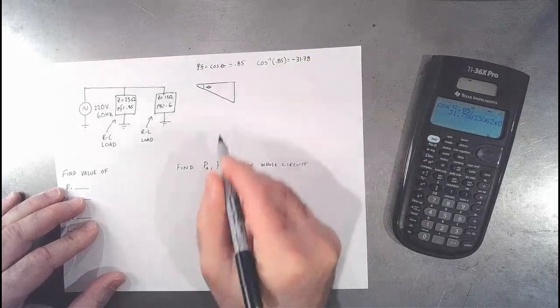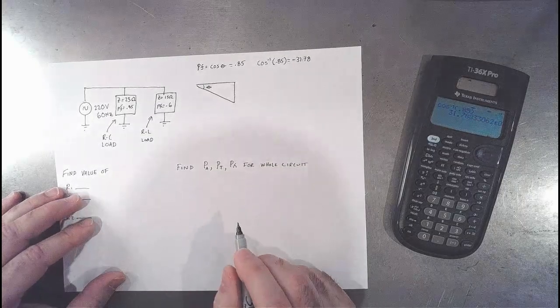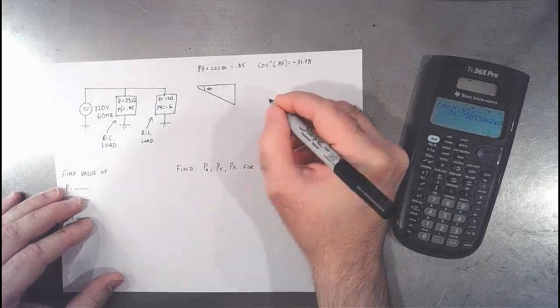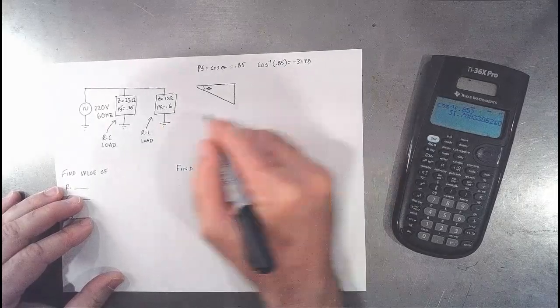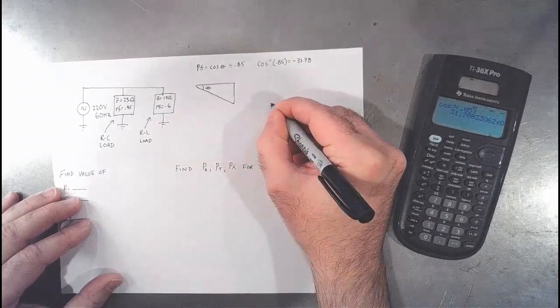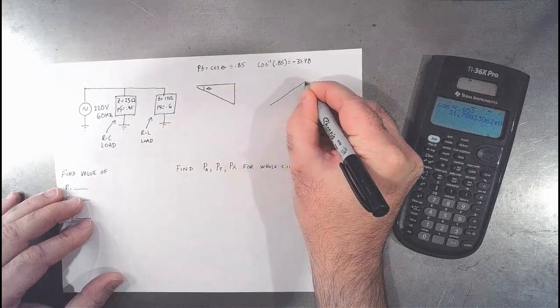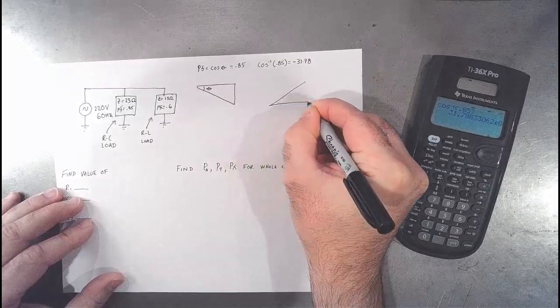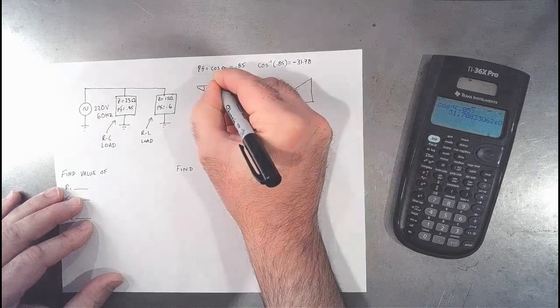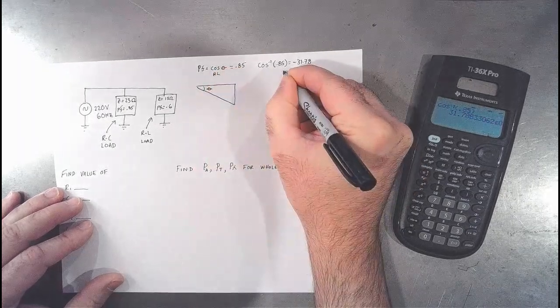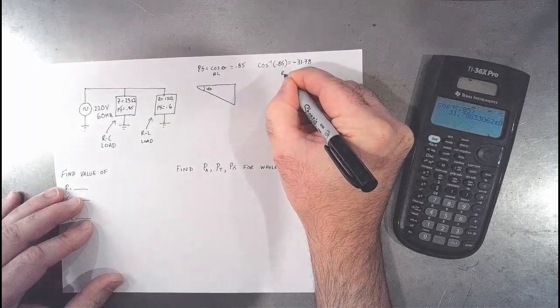It's negative because it's down in the fourth quadrant on the unit circle. Let's do the same thing for this load over here. This load is in the first quadrant, so its triangle is going to look like this. So this is the RC, and the RL is over here.